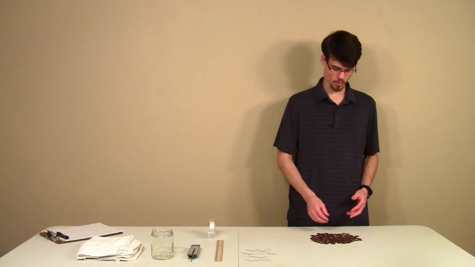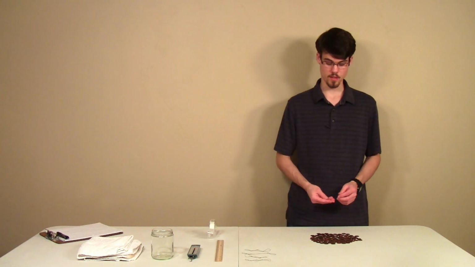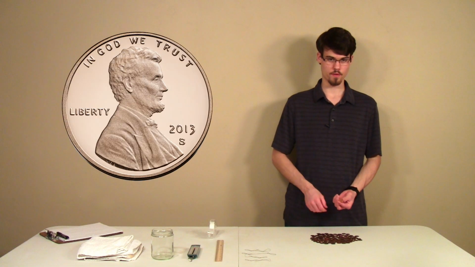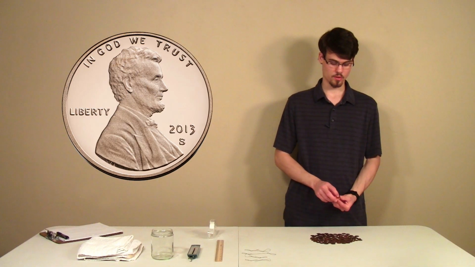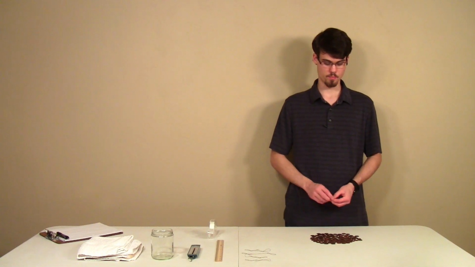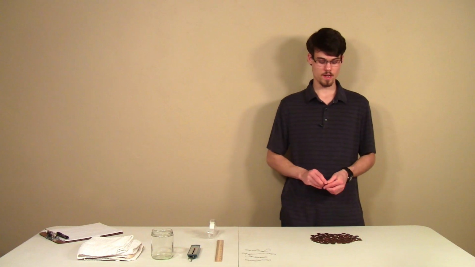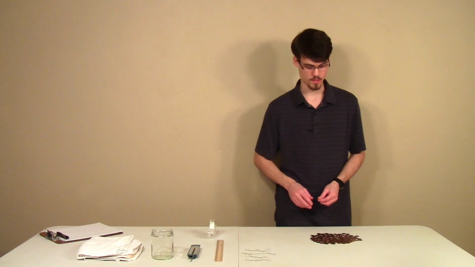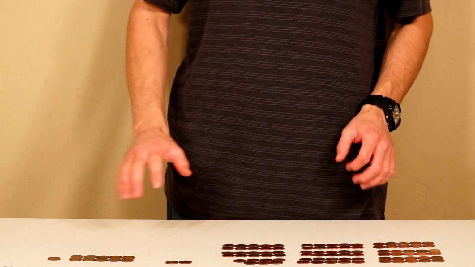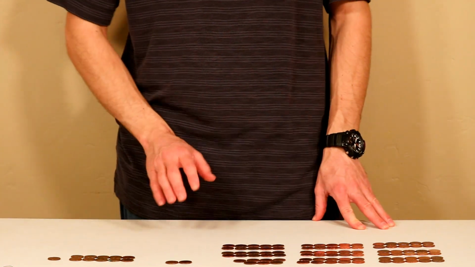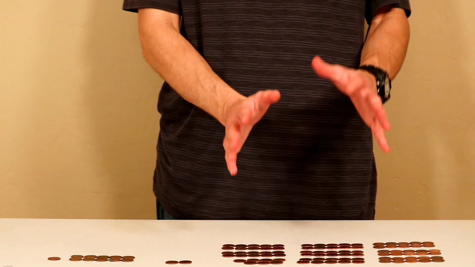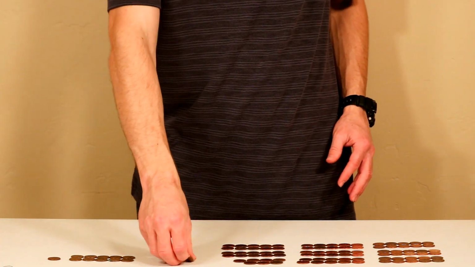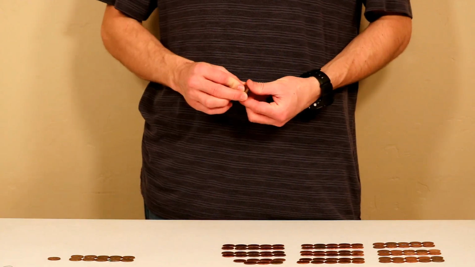Now I've got all of these separated, and I just need to sort them by year. If you're not familiar with pennies, just look on the front side where you have the face of Abraham Lincoln and look for the year there. You're going to sort these by before 1982, after 1982, and then any from 1982, just pull those ones out. All right, so I finished sorting these. These are from before 1982, these are 1982, and then all of these are after 1982. I need to set the 1982 pennies aside, because I can't use these.